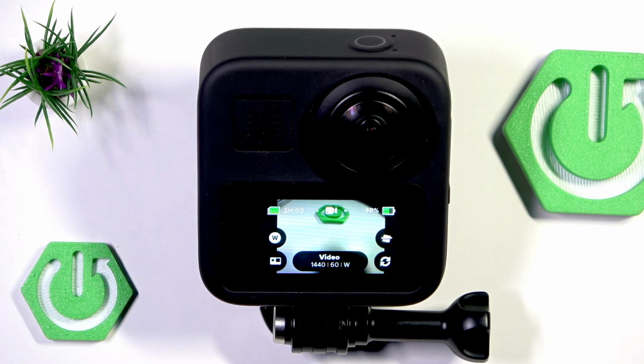In this video, I will show you how to change screensaver on GoPro MAX 360. Let's begin!